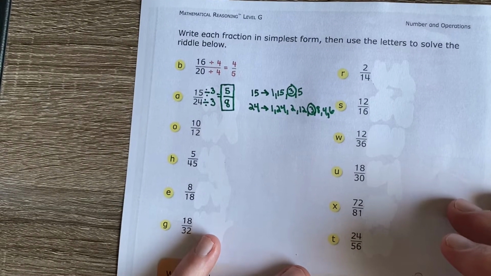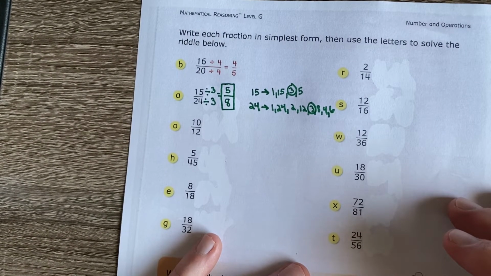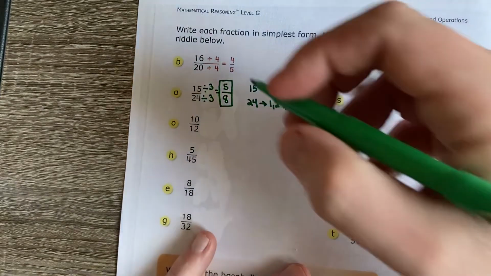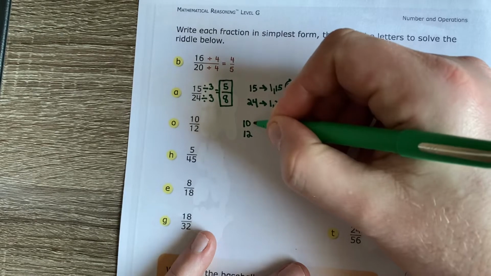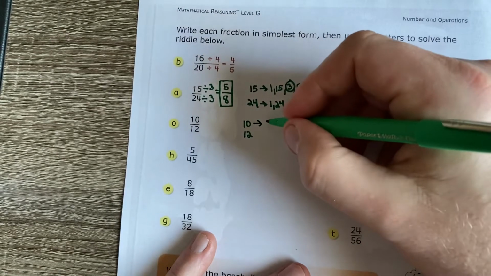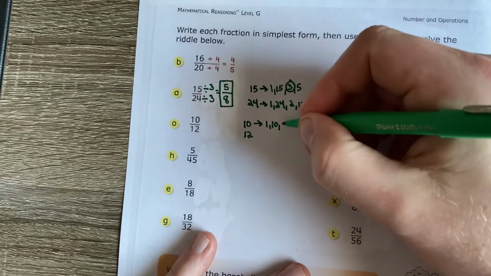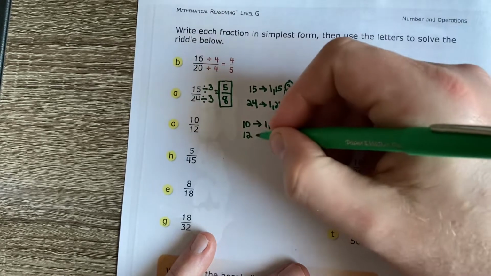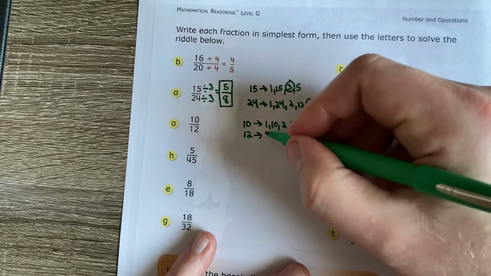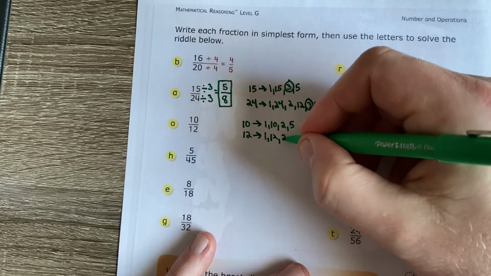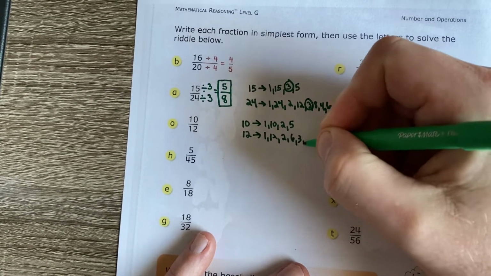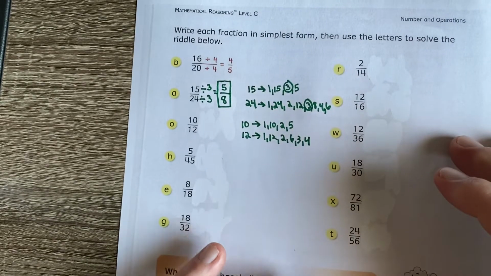So the next one, 10 over 12. I'm going to list all the factors for 10 and 12. 10 would be 1 and 10, 2 and 5. 12 would be 1 and 12, 2 and 6, and 3 and 4.